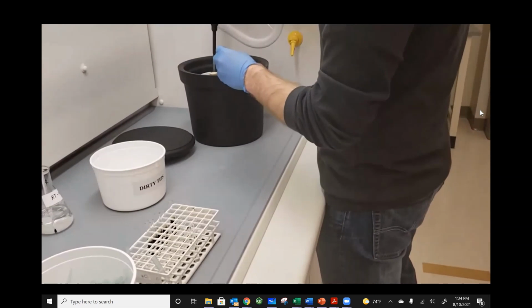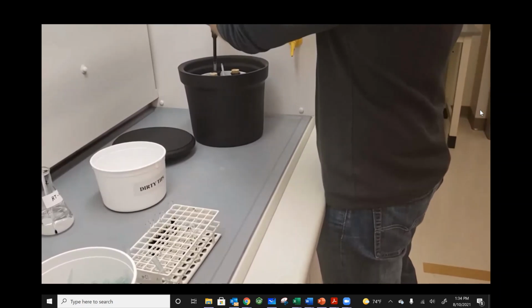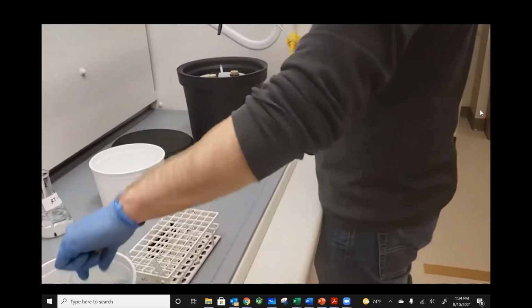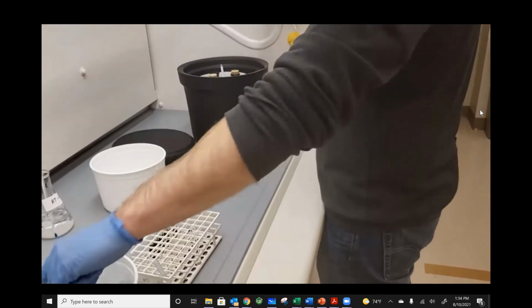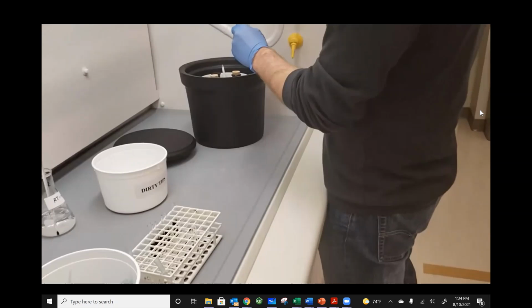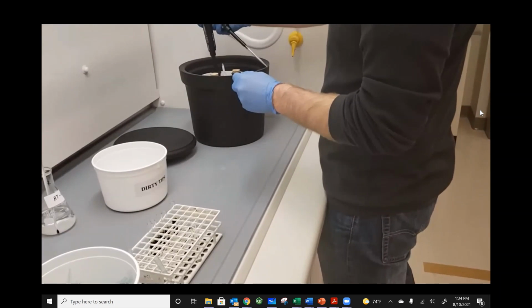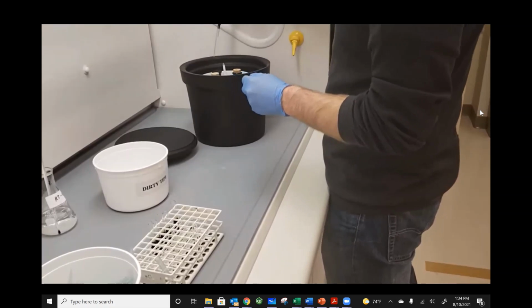That's got a nice bubble in it. Don't like bubbles. Clear. Alright, I don't trust you anymore. Good tip. Things get colder, they don't grip as well. No bubble. Excellent.